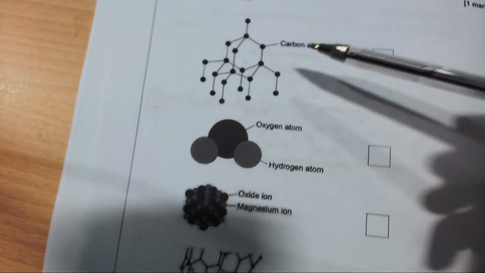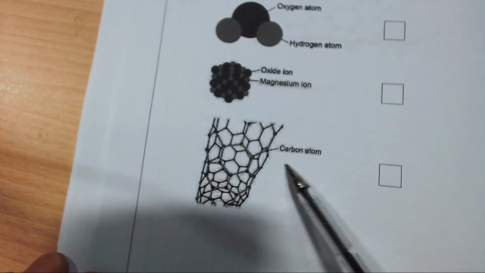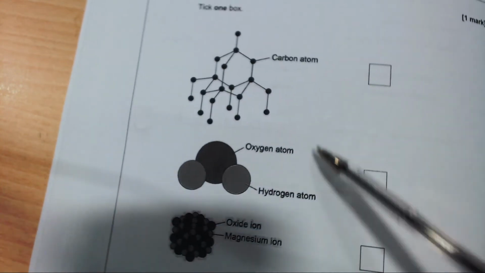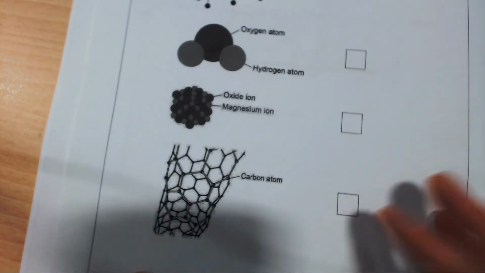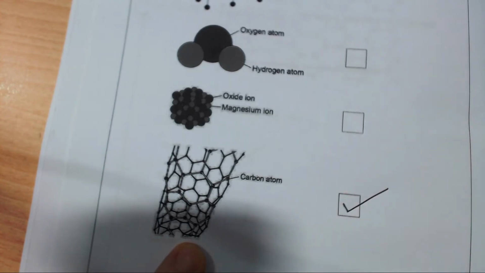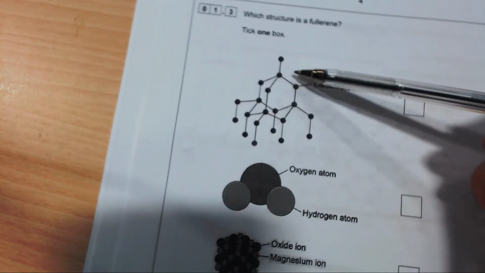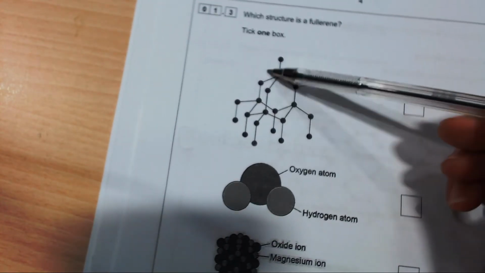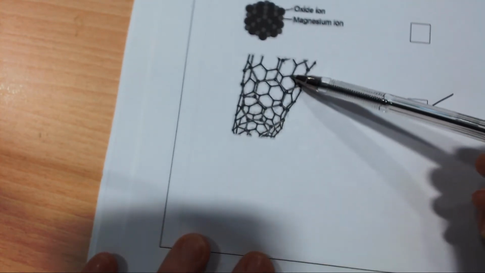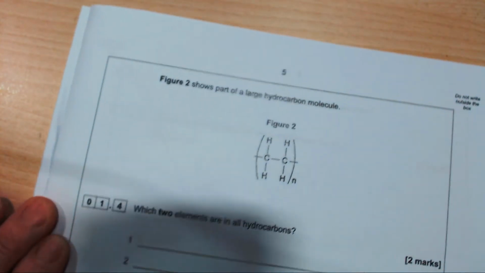So we've got a carbon atom, we've got oxygen atom and hydrogen, oxide and magnesium, and then a carbon atom again. Now, a fullerene is one of those big structures, and it is going to be with the delocalized electrons. So it's going to be the bottom one. That's our nanotube. It's not the top one, because these carbons have got 4 bonds on them. Each one of them has got 4 lines coming out of it, which means it's diamond. At the bottom, the carbons have only got 3 lines coming out, which means that it's going to be a nanotube. It's got delocalized electrons.